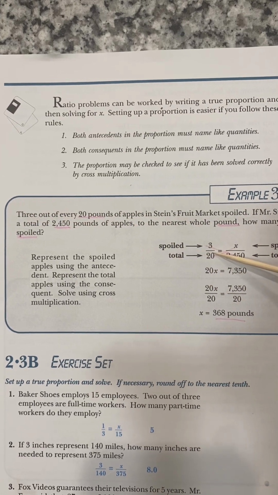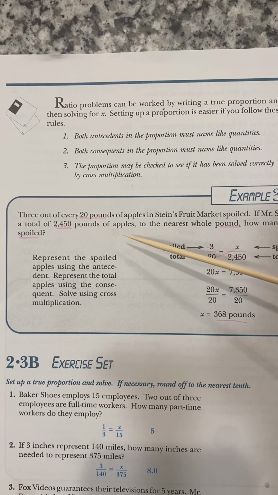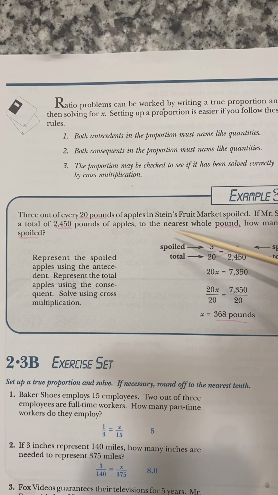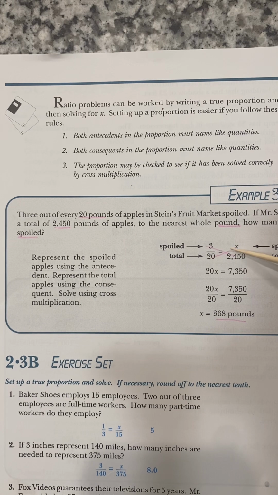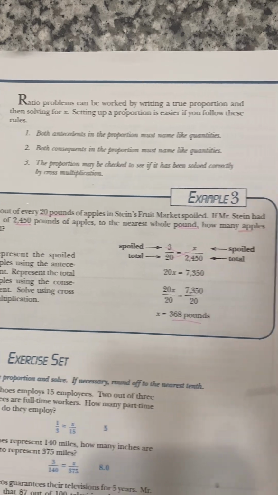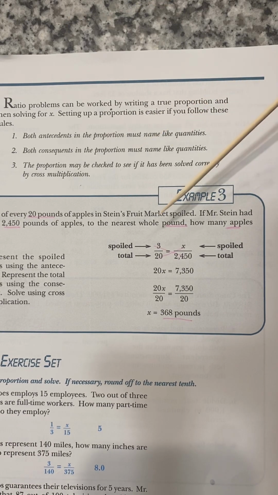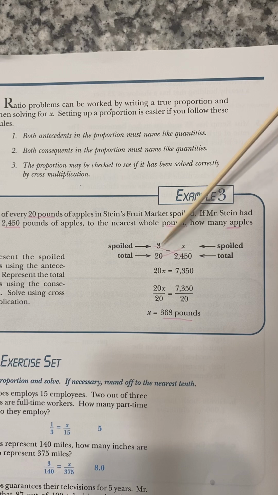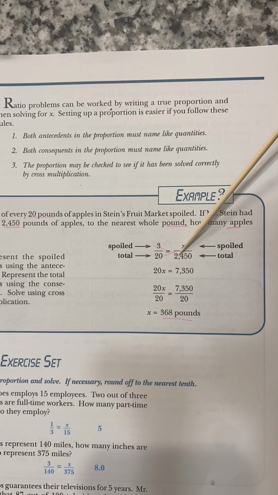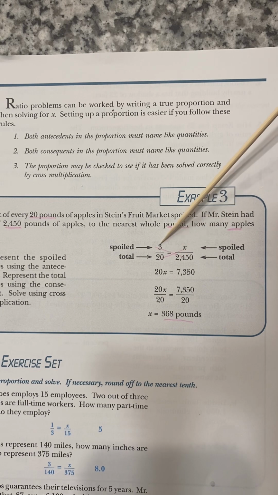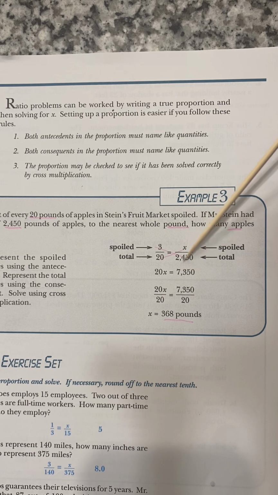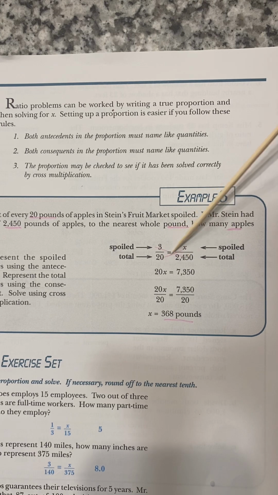So we have 3/20. And then we want to know how many apples of the 2,450 pounds spoiled. So we have x over 2,450. See how we did that? This is actually pretty fun to do. Because now we can do the cross multiplication. Even if you have your calculator, you can do it. 3 times 2,450 equals 7,350. And this is 20x.